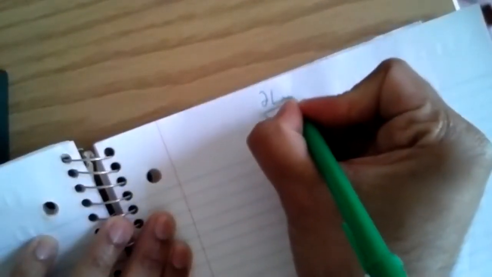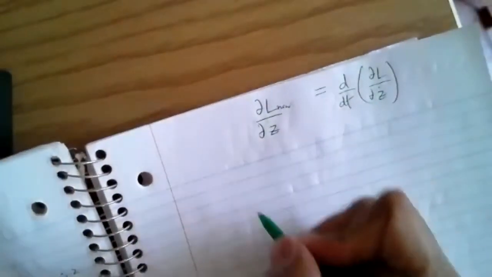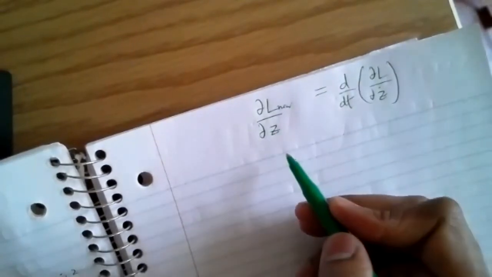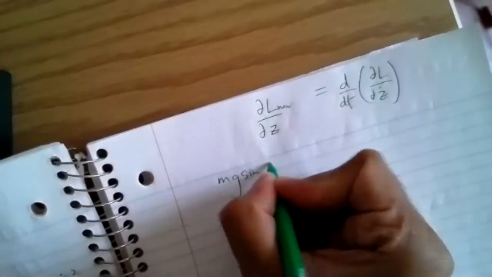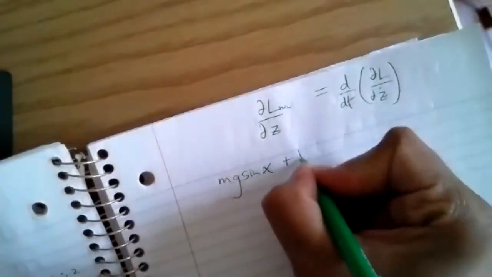All right, so let me write the two equations. So one of them will be for z. And so on this side, I get mg sine alpha plus lambda.